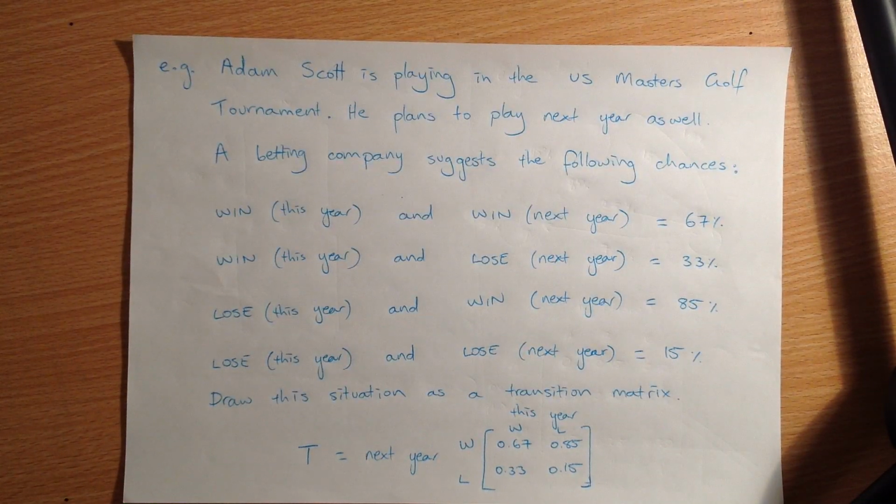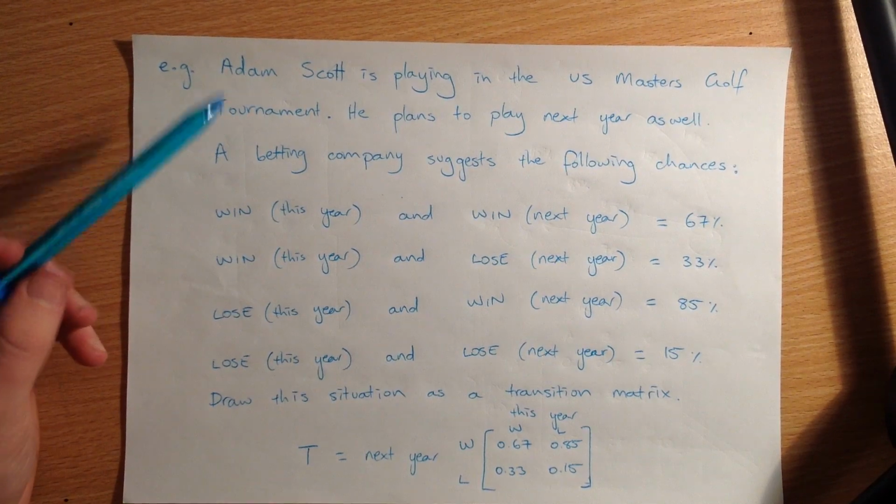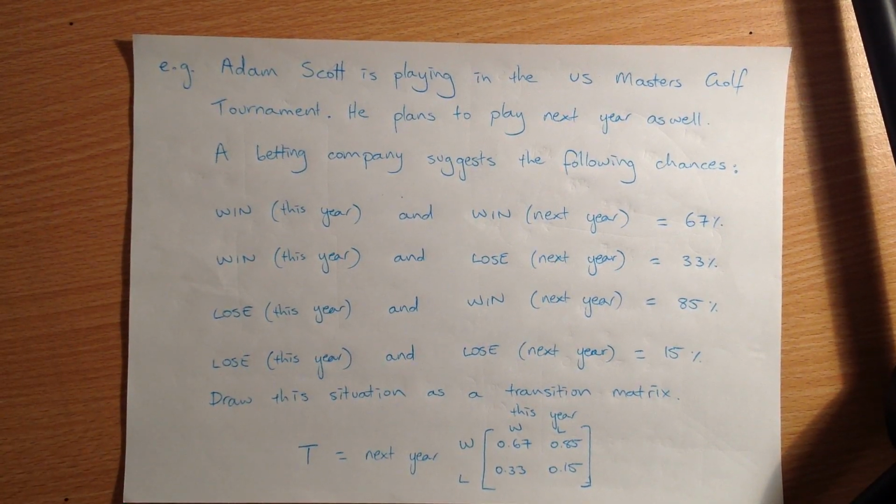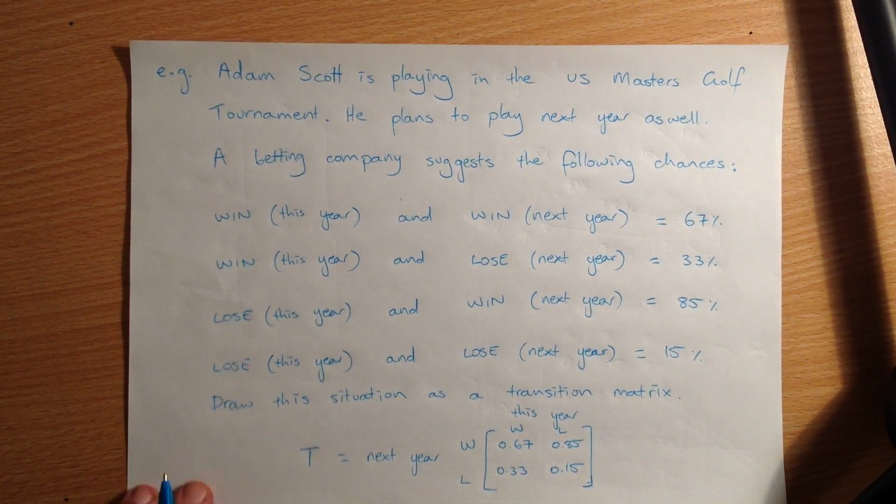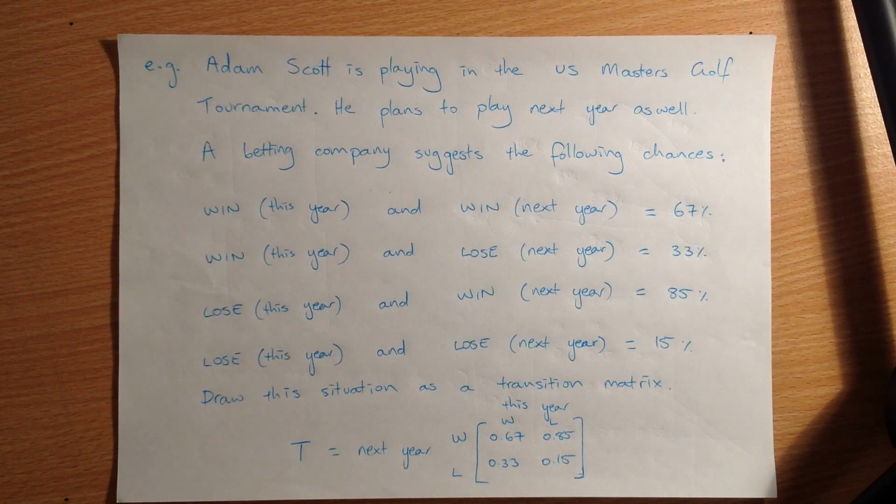After that, let me give you an example of a practical situation in which this transition matrix might occur. So Adam Scott, he's a famous golfer, if you didn't know. He's an Australian golfer. He won the Masters a couple of years ago, the US Masters. That was a pretty exciting event.